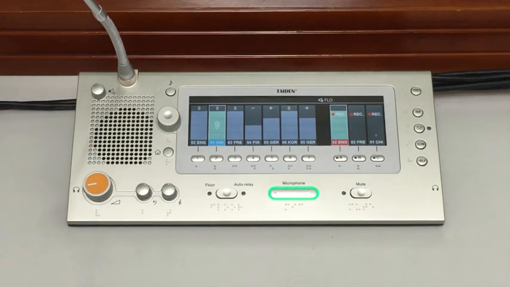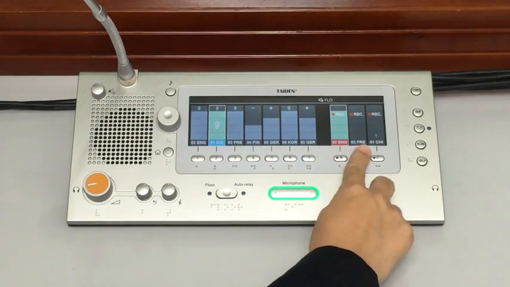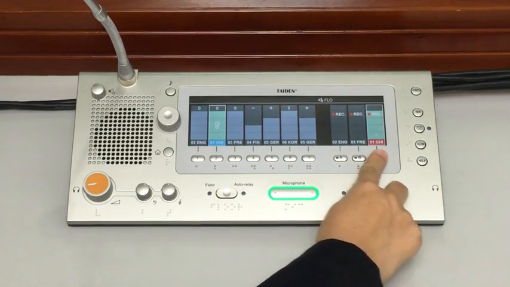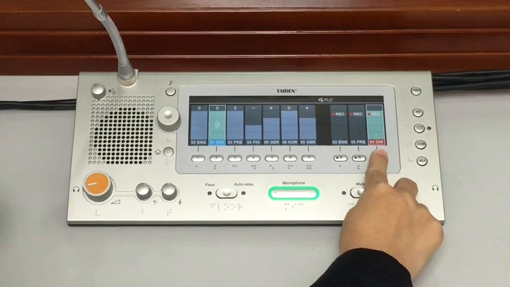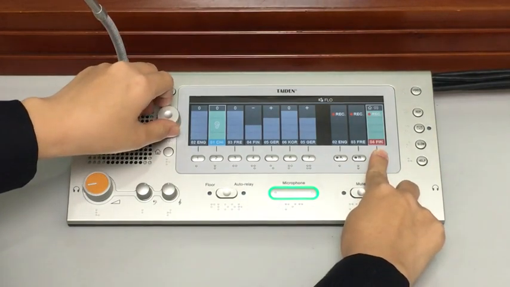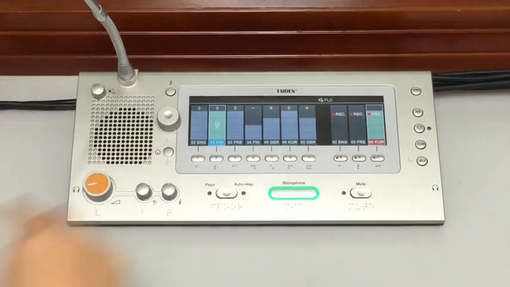Secondly, how to choose an output channel. Interpreter can choose from 3 preset languages by pressing the output channel buttons A, B, or C. When interpreting into a language outside the preset ones, interpreter can search for the channel by long pressing the button C and rotating the master knob in the meantime.